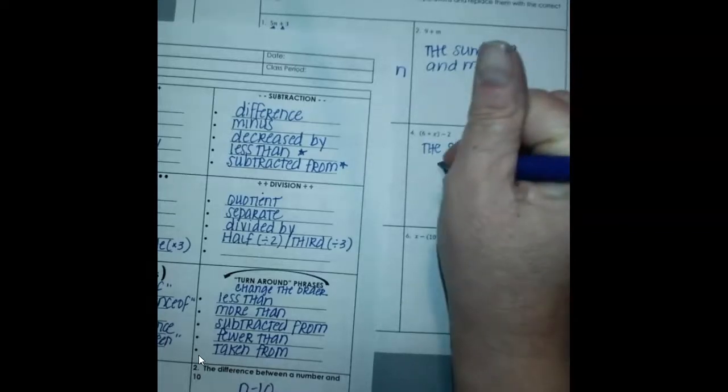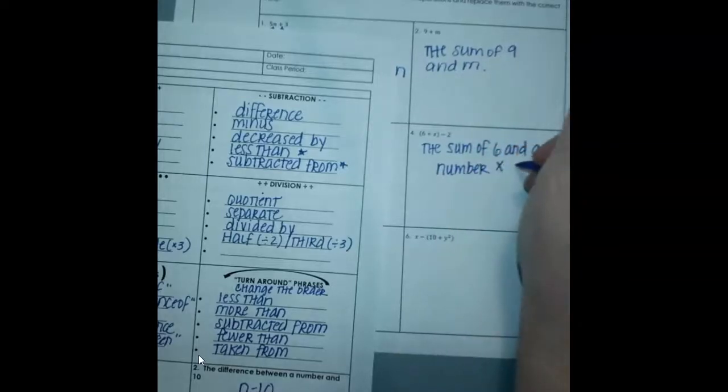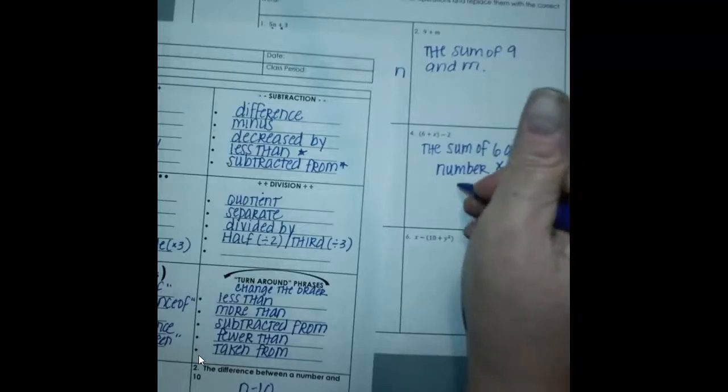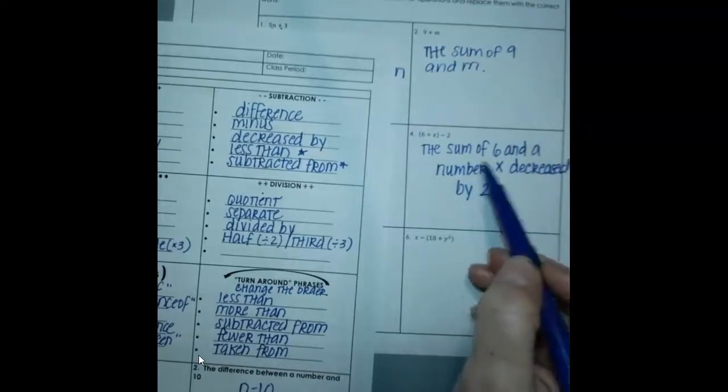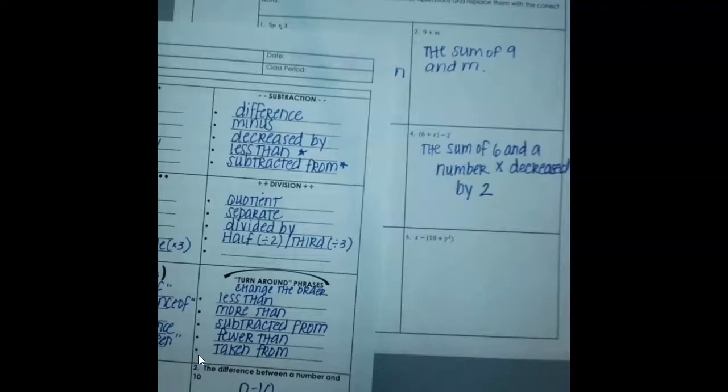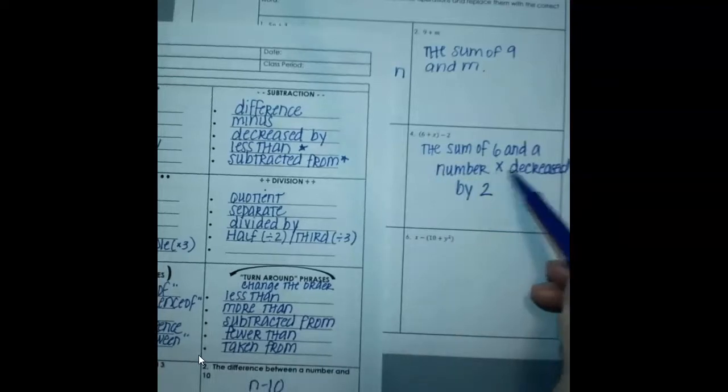So we'll say the sum of 6 and a number x decreased by 2. The sum of 6 and a number x is referring to this parenthesis portion, and decreased by is your subtraction, and 2.